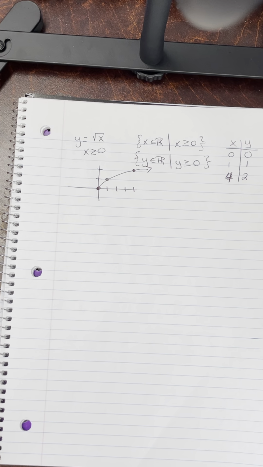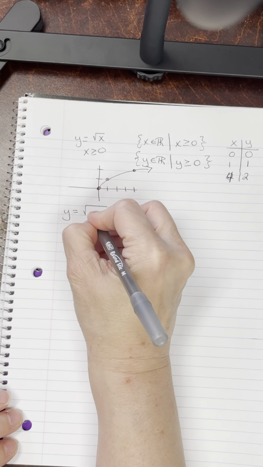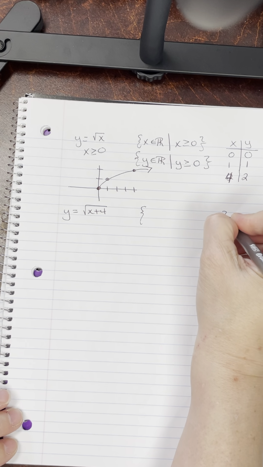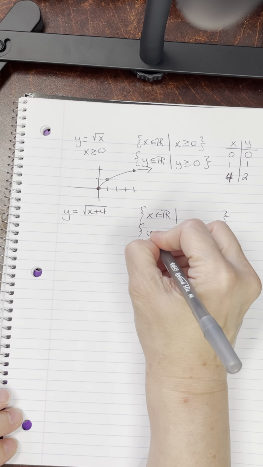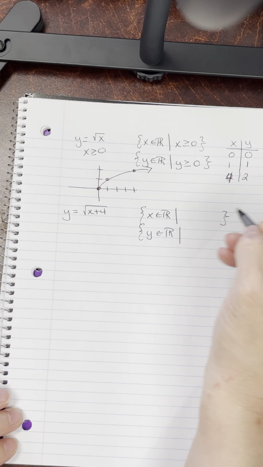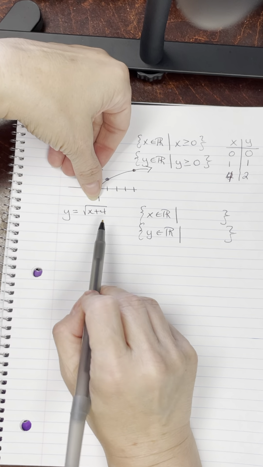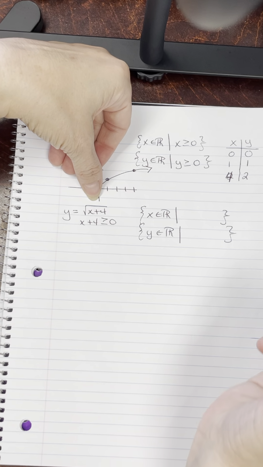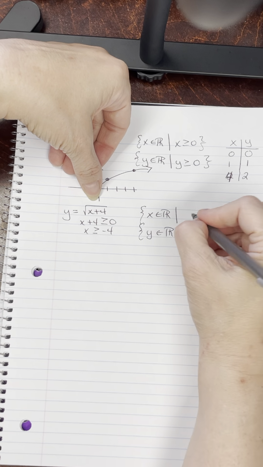Example 7, find the domain and range of the given function and also graph it. So they give us y equals square root of x plus 4. All right, we know we're going to have our 2 sets. X is an element of the reals such that, y is an element of the reals such that. Now, what can I not get out? Negatives. So my x plus 4 must be greater than or equal to 0. Solving, x is greater than or equal to negative 4.